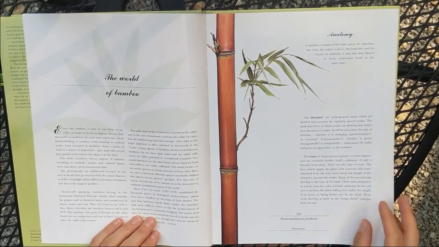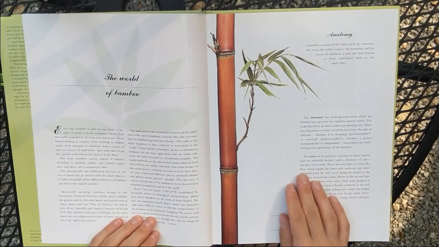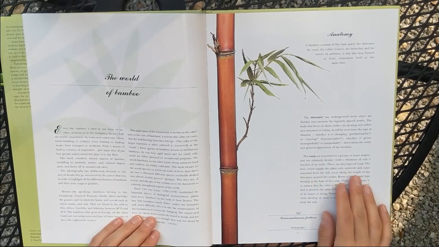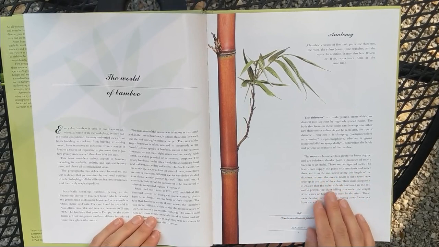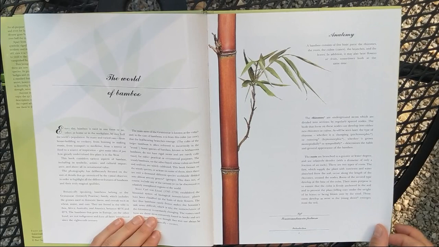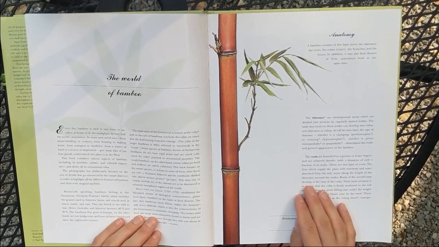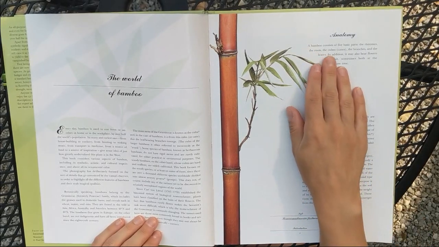Interesting. So there are two different types of roots. One supplies the plants with nutrients and water absorbed from soil, and the second type, those roots develop at the base of the culm, which is another part, or the cane.